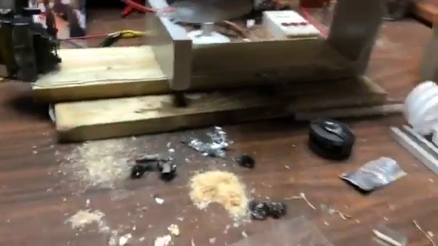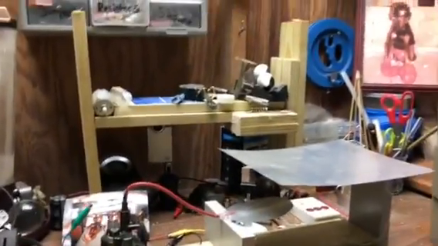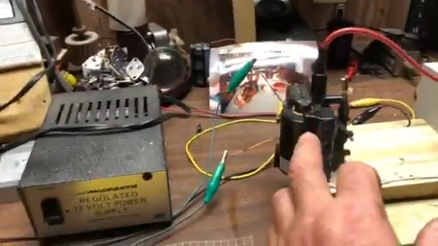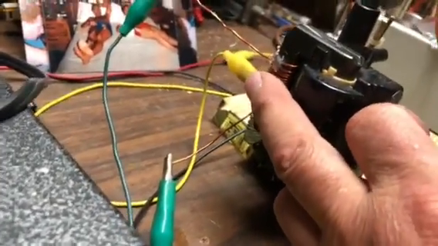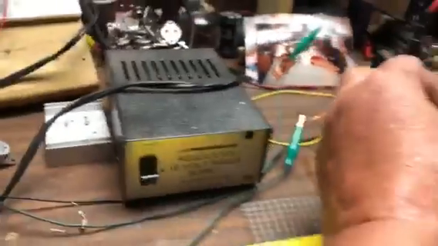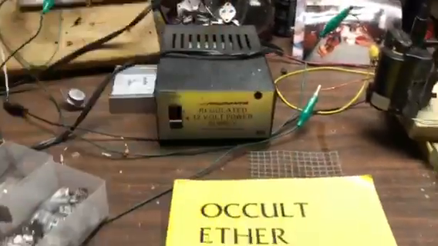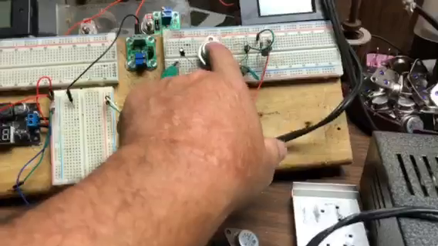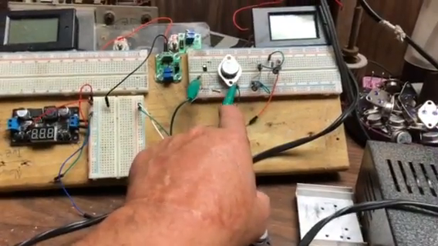We're going to start off right now with zero-point energy. Right now, the way this environment is set up, I'm using a flyback. I wrapped it 20 times, I center tapped it. Center tap is the positive coming in from the voltage, 12 volt DC. And I'm pulsing the DC with a 2N3055.